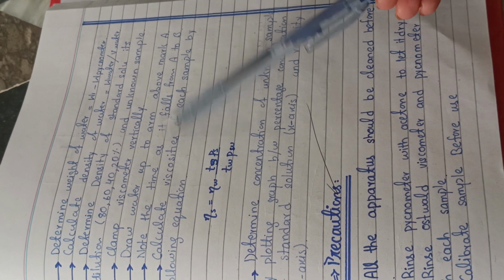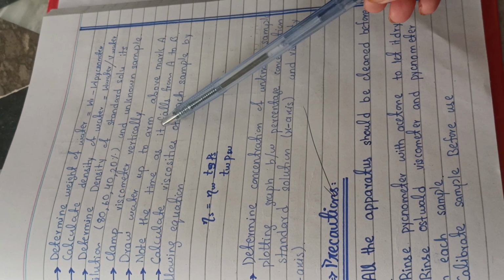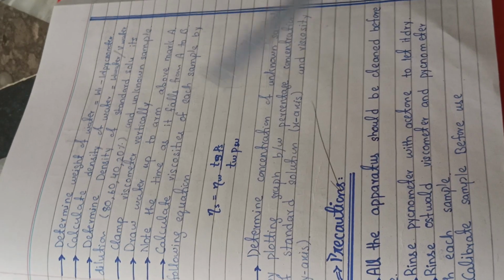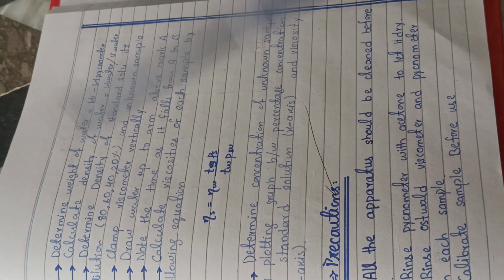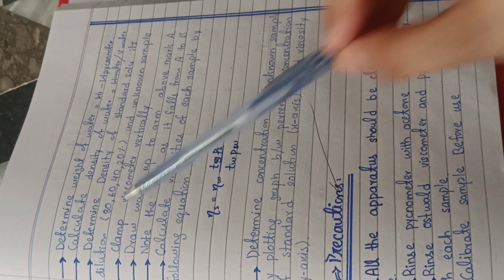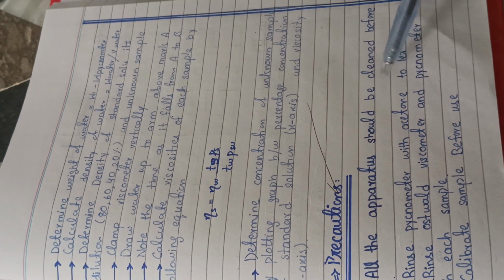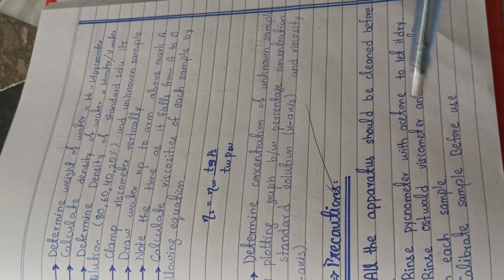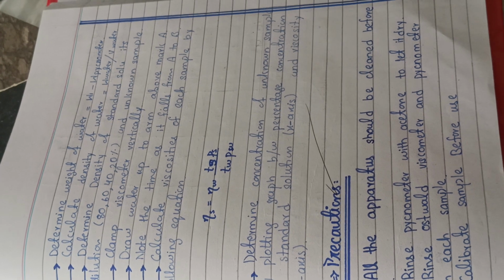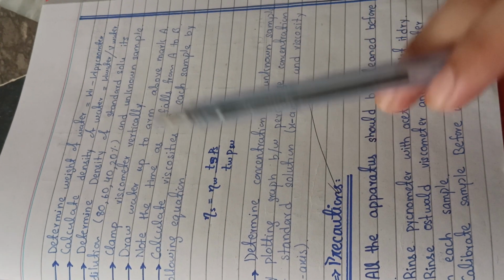And the unknown sample, and clamp the viscometer vertically. Now you have to take your viscometer, and the viscometer is of U shape like that. Okay, this is the shape of the U viscometer. I have also shown the diagram of it. So you have to clamp it vertically in this direction.